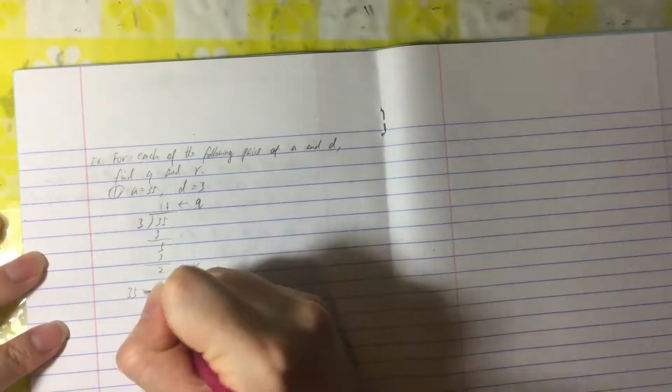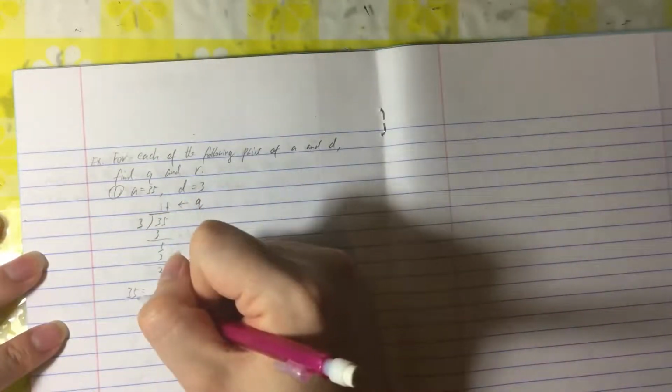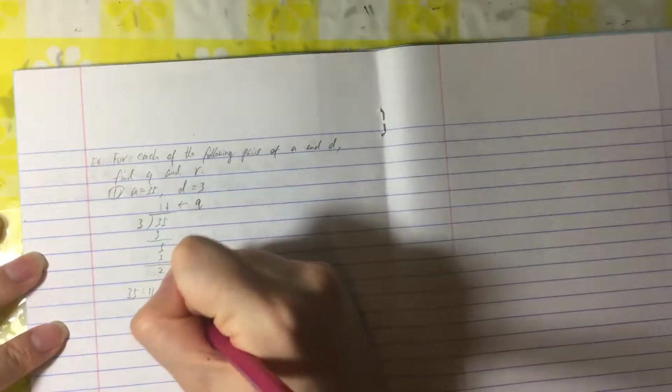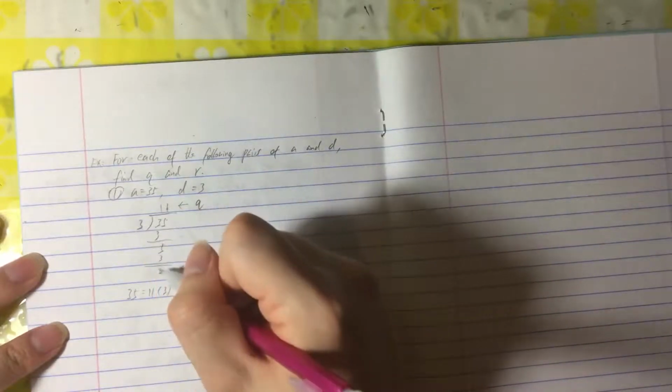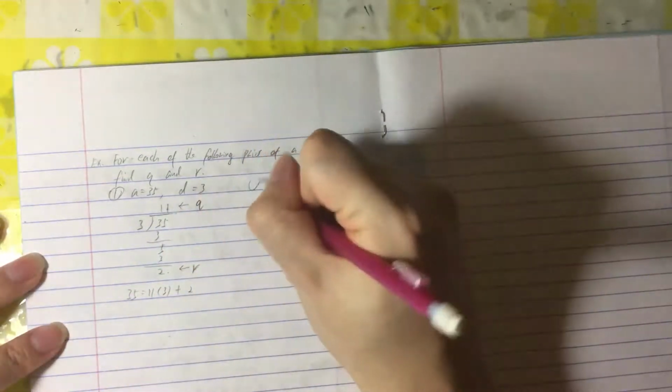So we can check. 35 equal to 11 times 3 plus 2. We can check the answer.